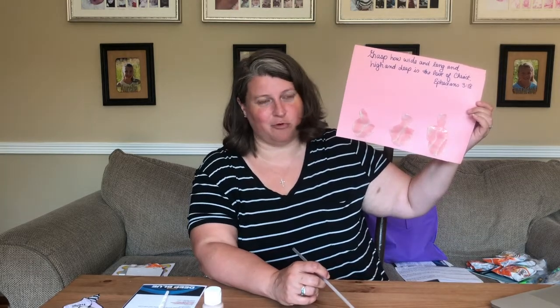If you have paint at home and you wanted to add different colors to your coral, you totally can. Any kind of paint you have at home would work. And then you'll have a beautiful picture. You can hang it up to help you remember your memory verse.